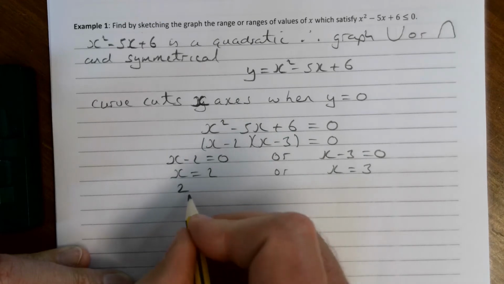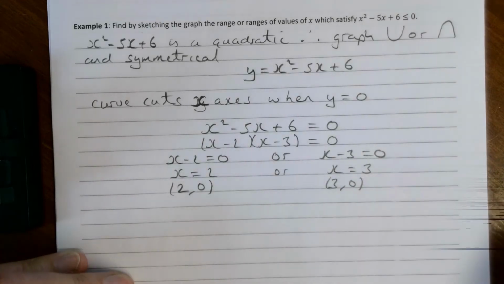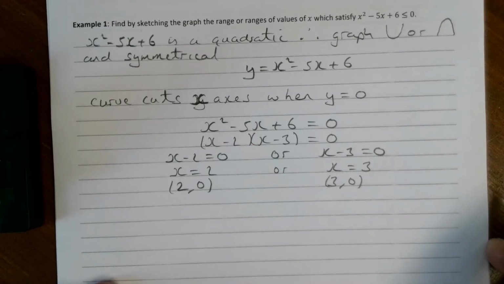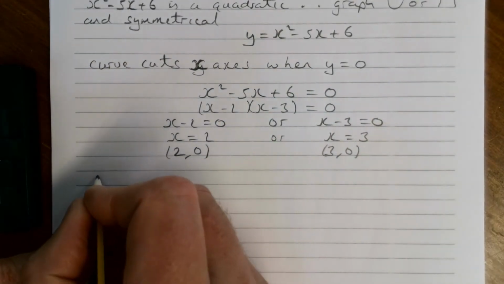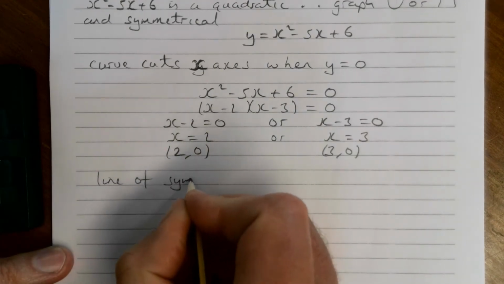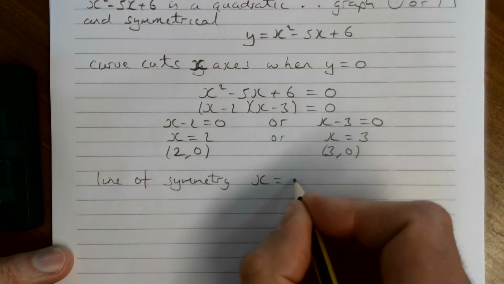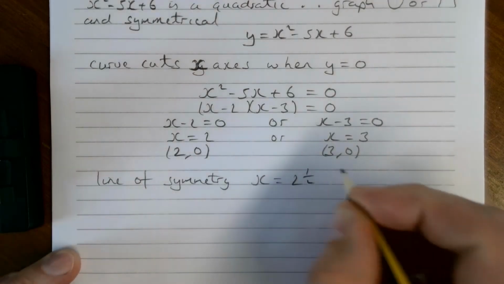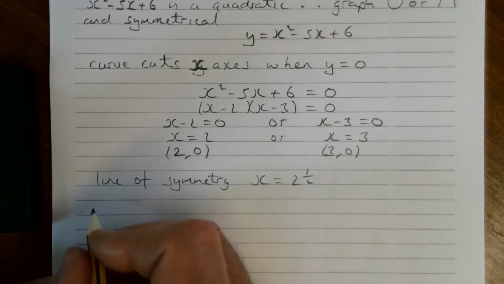So that's going to be the coordinate then 2, 0 and 3, 0. So they're going to be on our graph. Also, because there's a line of symmetry, then x is going to be 2.5, is going to be the line then going down there, so that's going to help us then as well.